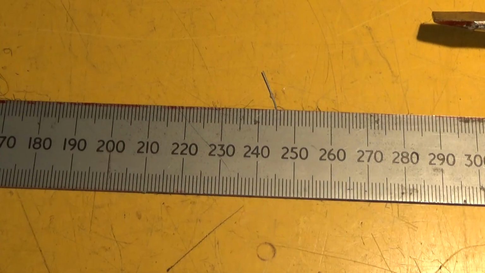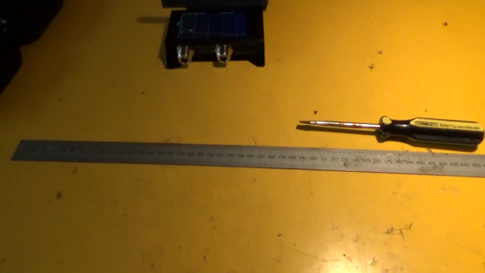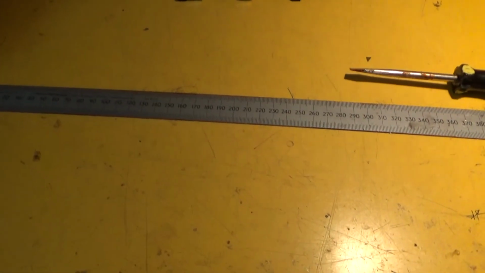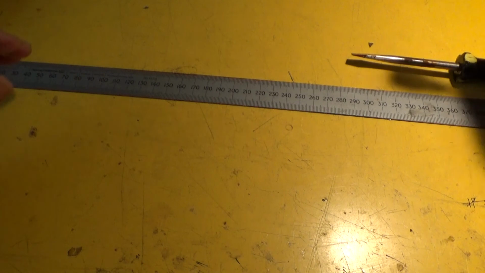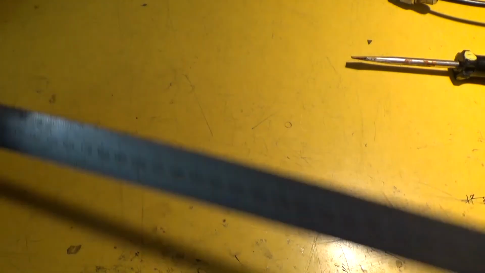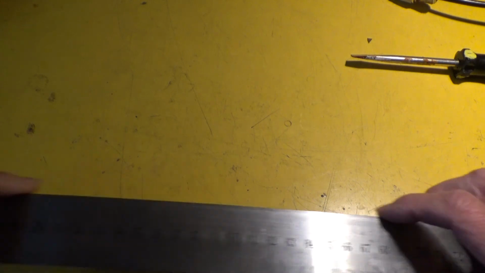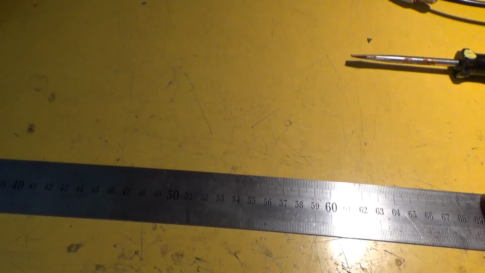Bring in my rule. In fact, this rule is not long enough. It's only up to 600. Here's a proper rule.